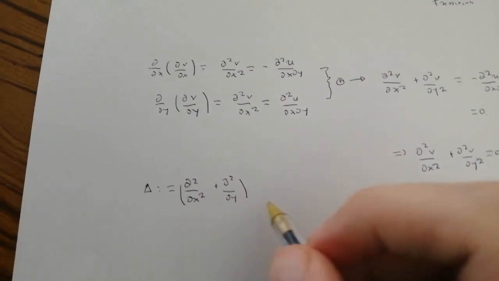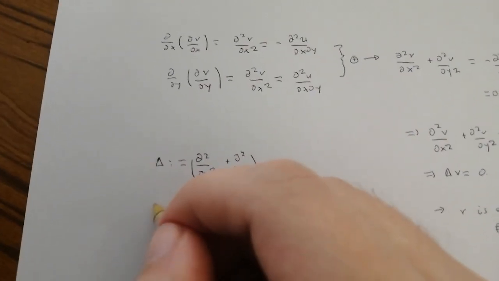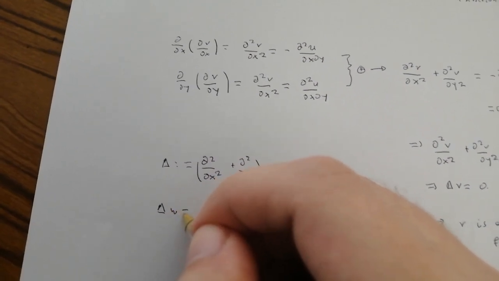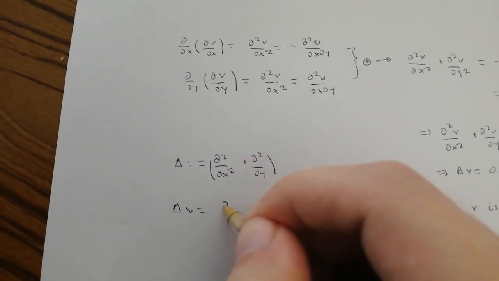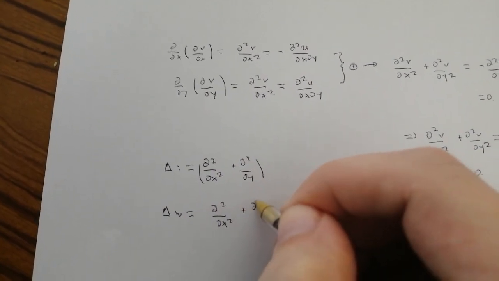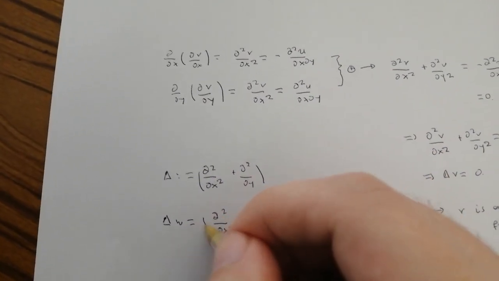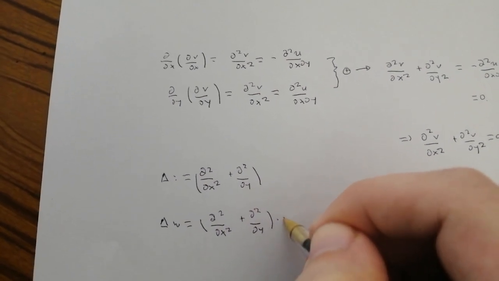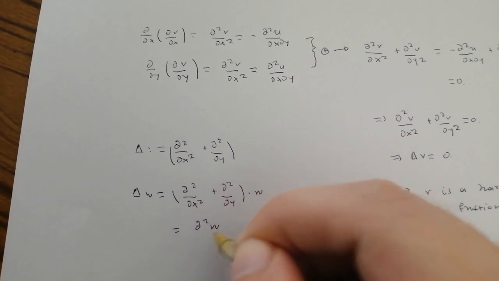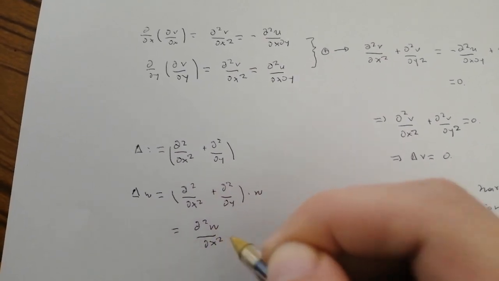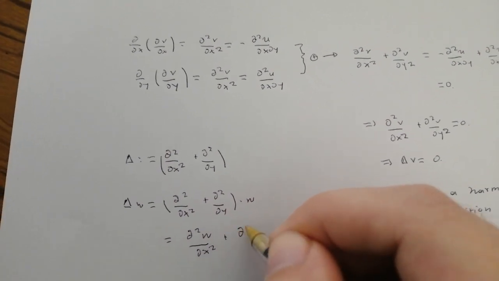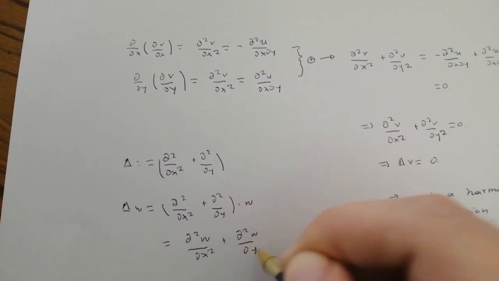It's a linear operator, so when you take the Laplacian of a function w, this should be the Laplace operator acting directly on w, so this is linear. It is the second derivative of w with respect to x plus the second derivative of w with respect to y.